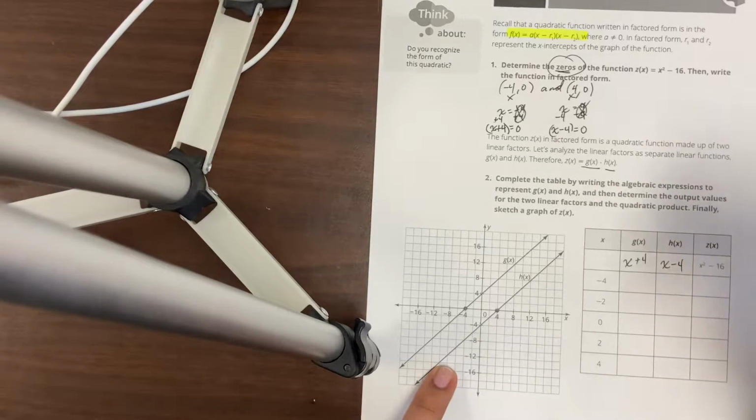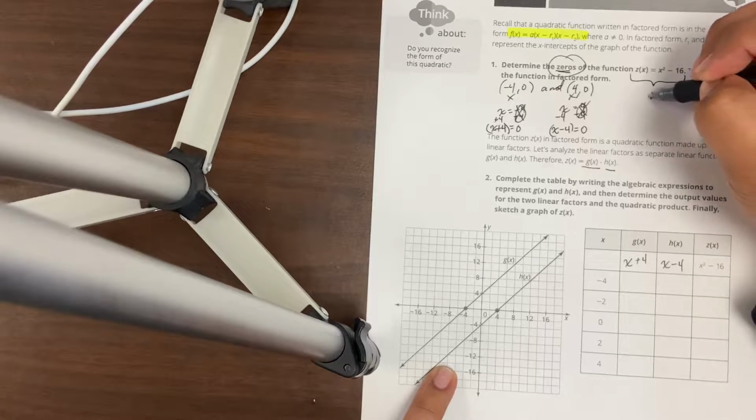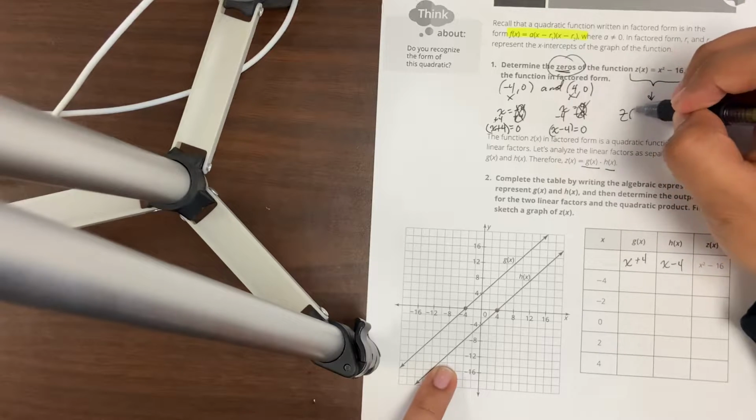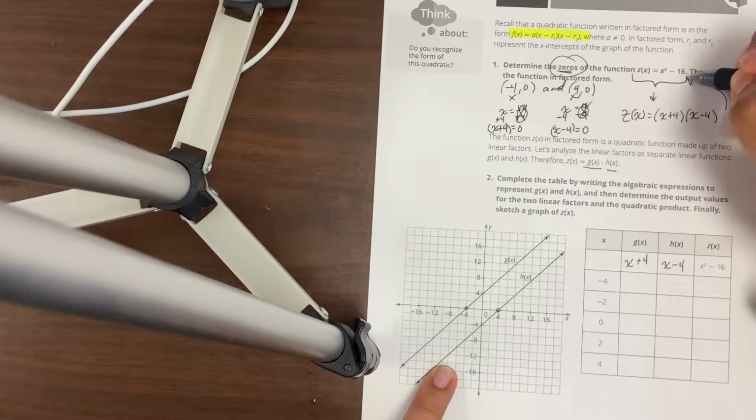So these are my linear pairs, my linear factors, okay? Now, don't forget, because I almost forgot right here, factor form is z of x equals x plus 4 times x minus 4. Of course, if you did the box method, it'll give you that answer right there.